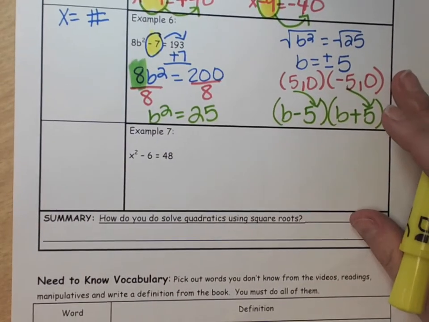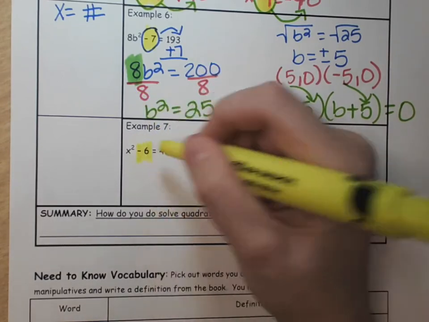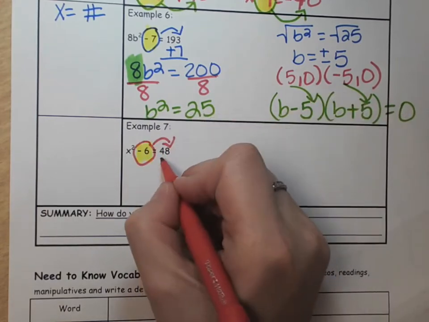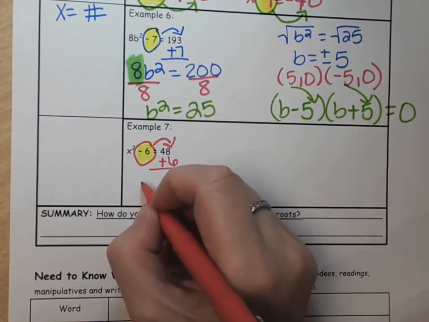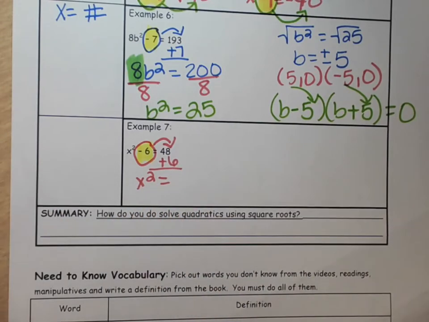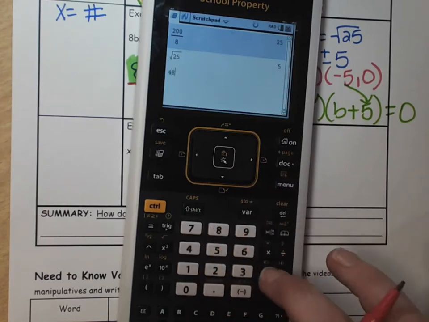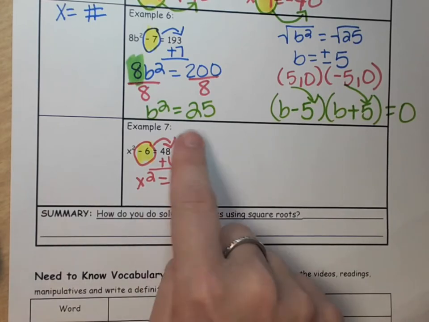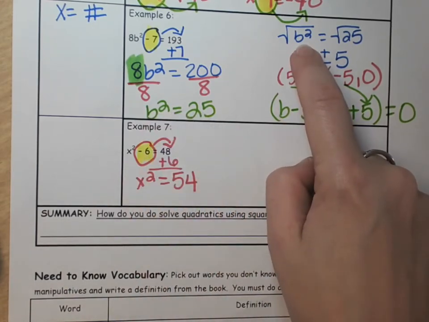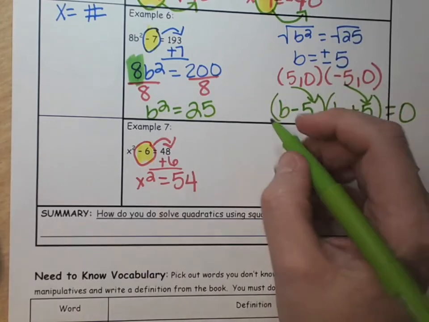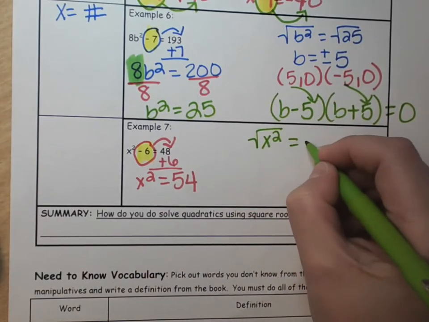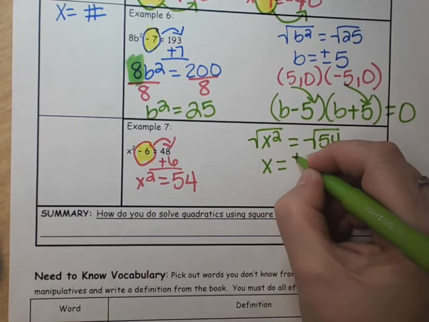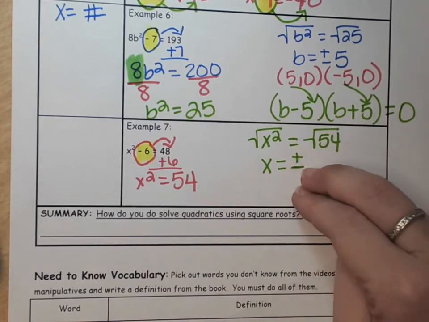Okay, last one, example 7. We've got to move this 6 to the other side. When I move the 6 to the other side, it becomes a positive 6. So I'm going to get x squared equals 48 plus 6, which is 54. Then just like this one, we've got to take the square root of both sides. The x squared is just going to be x, and we know it's going to be plus or minus because it's got to be both.